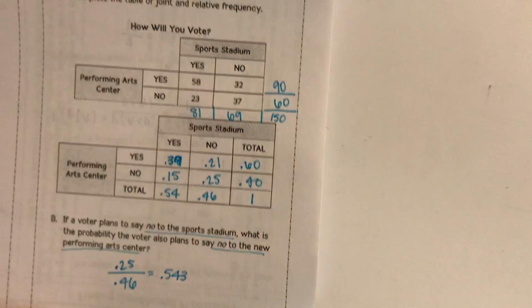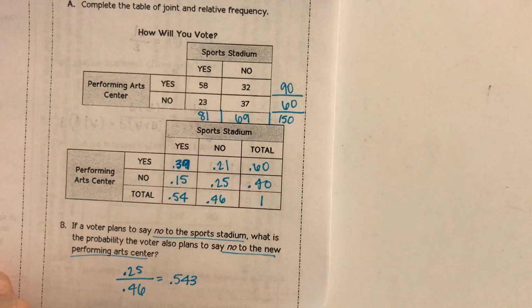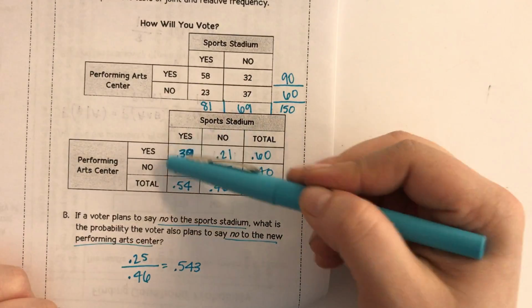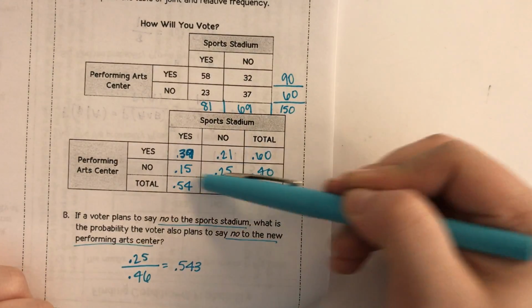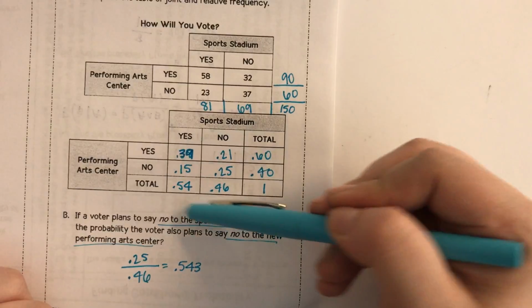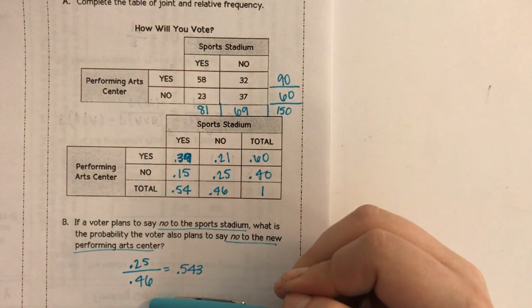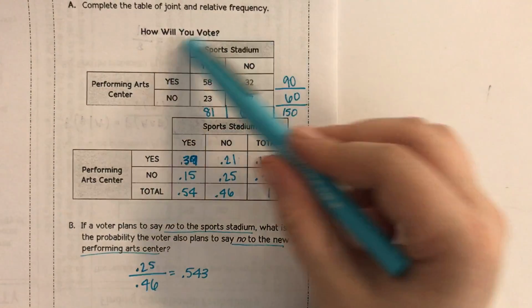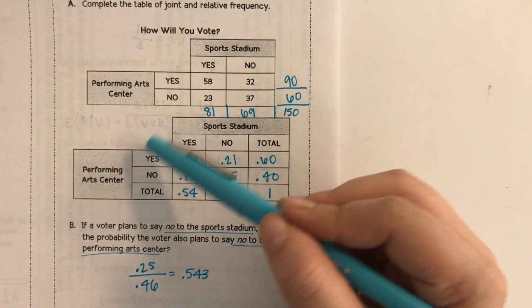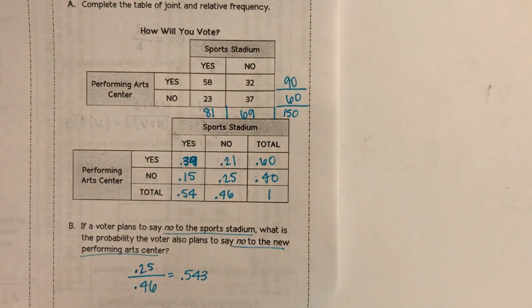Okay. So that's how you use a table to figure out joint relative frequency and marginal relative frequency, and then use this table to figure out probability. You could have also used this table up here, but a standard that we need to learn is how to fill this table in.